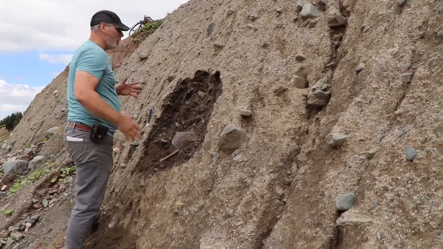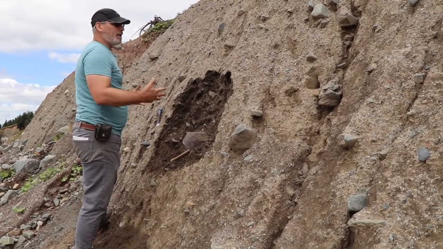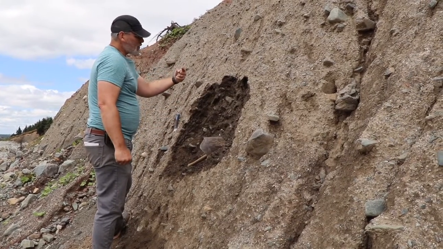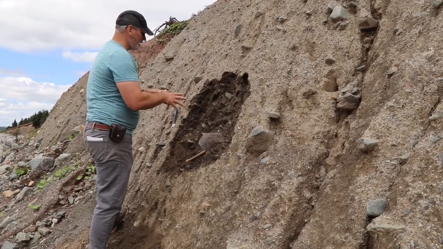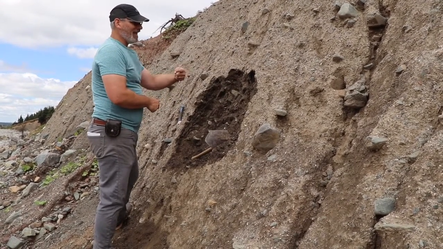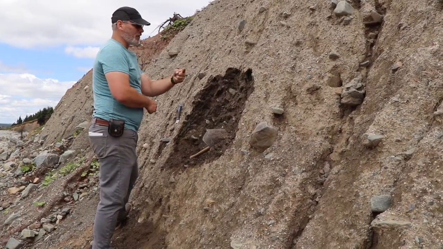But the reason why I'm digging in here is because I want to determine and use the data that shows the orientation of my clasts, and I want to do it in 3 dimensions. I don't want just the azimuth, which way the clasts are oriented from 0 to 360.